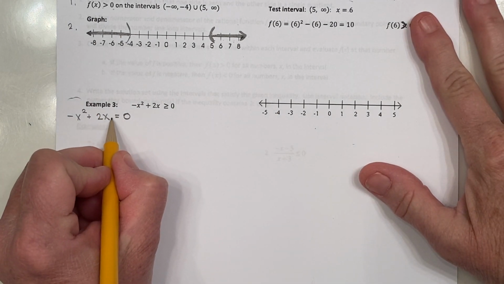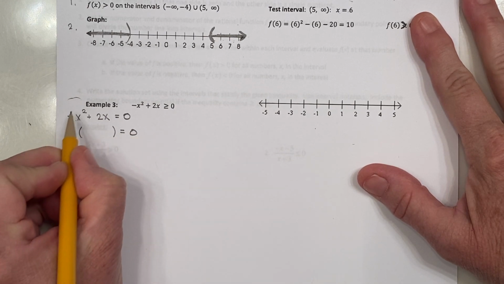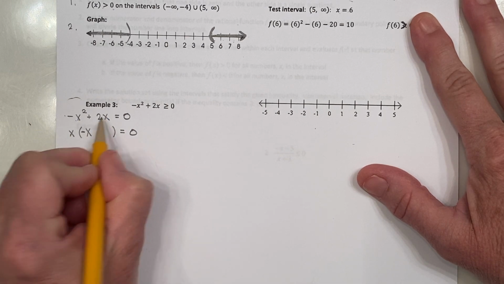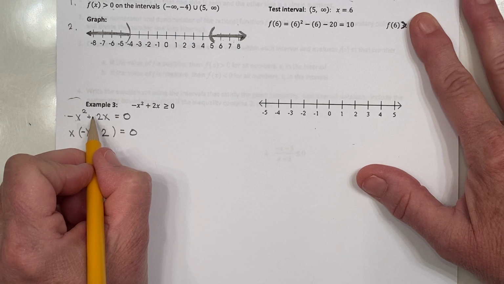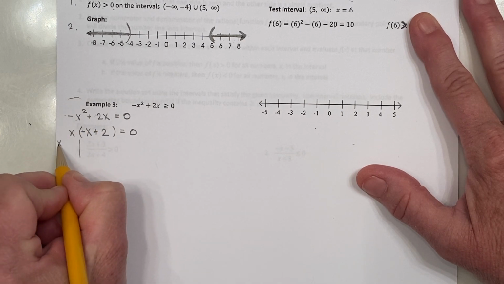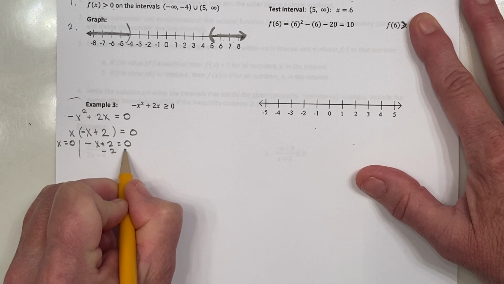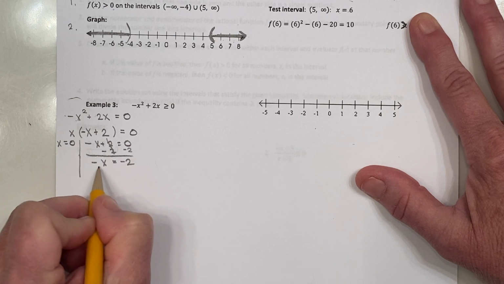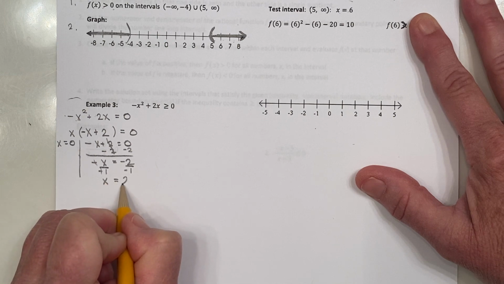Well, I don't have a constant here, but I do notice that I can pull out an x from both these terms. When I divide x out of negative x squared, I get negative x. And when I divide x out of 2x, I get plus 2. Check our work by distributing the x back in to see if we get the original equation. We do. Set each factor equal to 0. So one of my boundary points is going to be x equals 0. Negative x plus 2 is 0, so I'm going to subtract a 2 first. I'll still have negative x equals negative 2. Let's divide both sides by negative 1. So I end up with the other boundary point being positive 2.